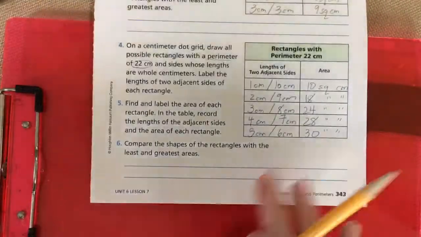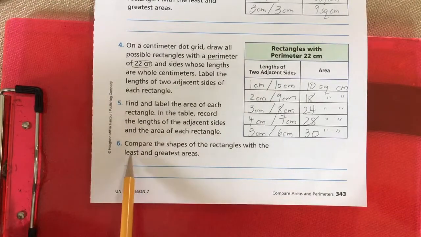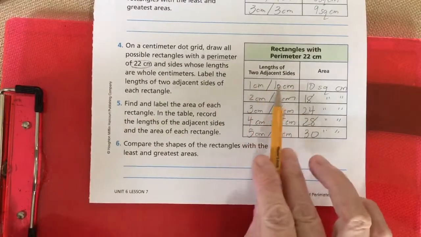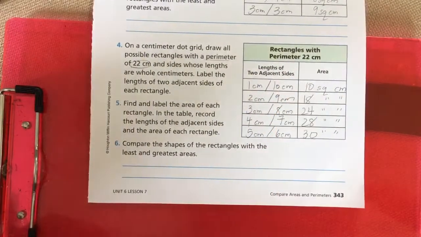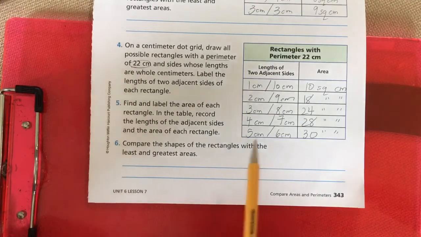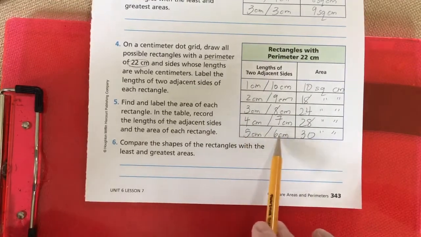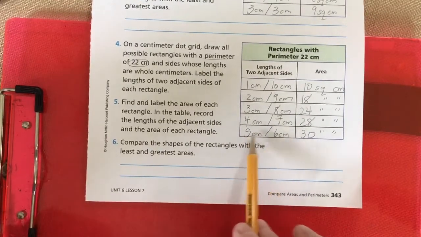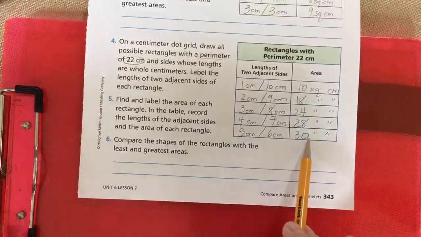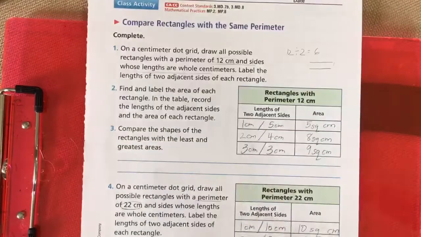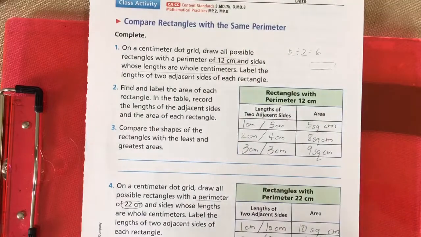So when it's asking you to compare the shapes of the rectangles with the least and greatest areas, you're going to be mentioning that the long, skinny rectangle, the one with the side lengths that are farthest apart, has the least area. The rectangle that is closest to a square, that has the side lengths that are closest to each other in length, that is the one with the greatest area. Okay, so that was this part. That's when these all had the same perimeter.